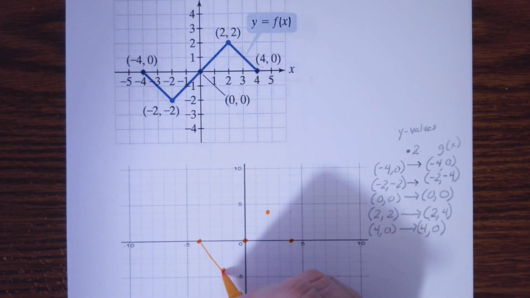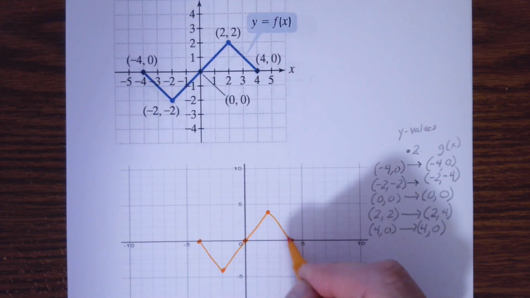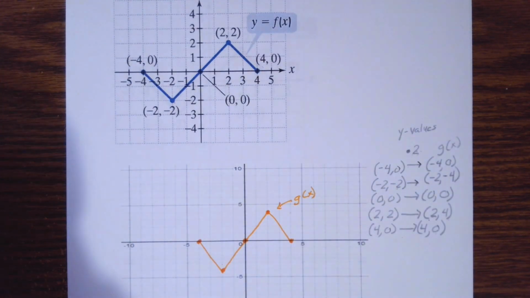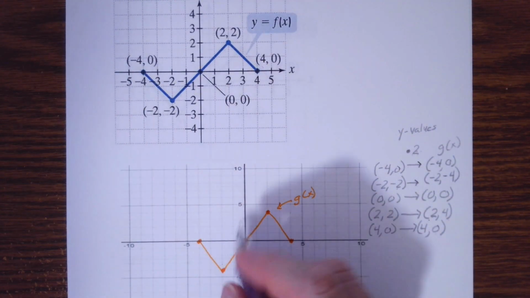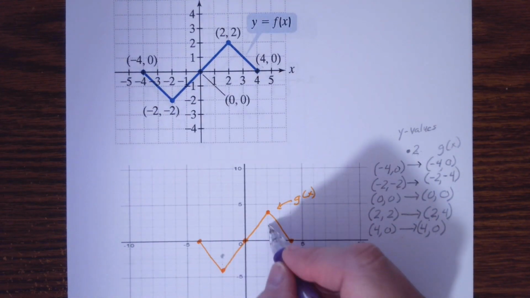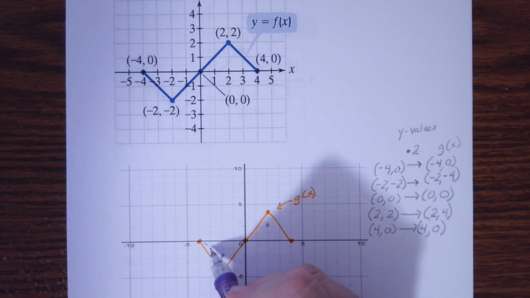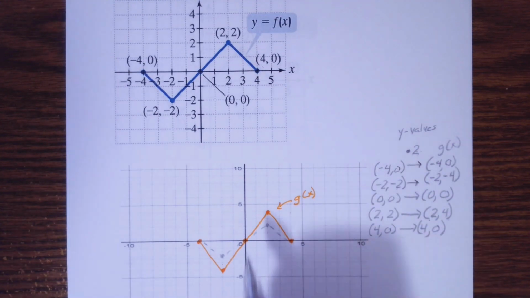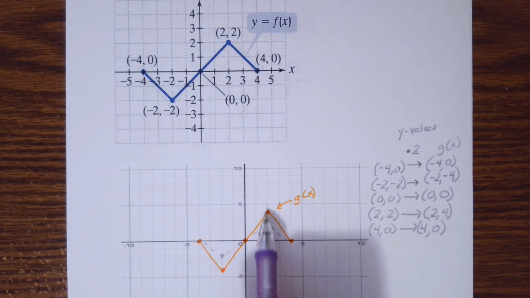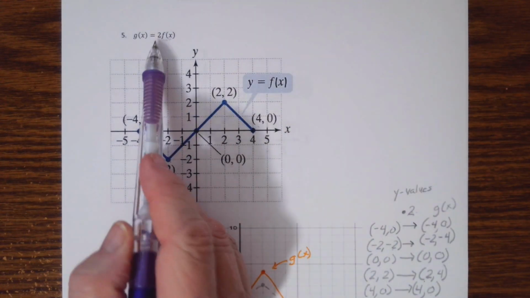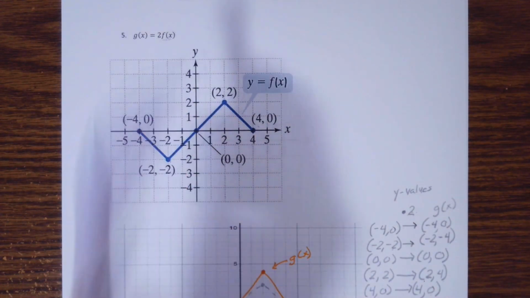So here is my new g of x. If we put in our old one, here's the original, something like this. So you see what happened here? It got stretched. That's what happens when you put a number in front of f of x.